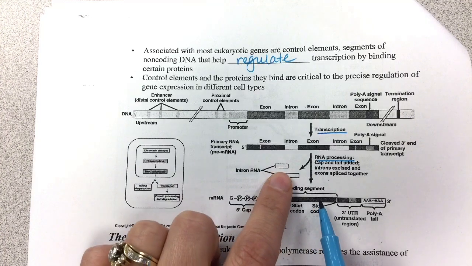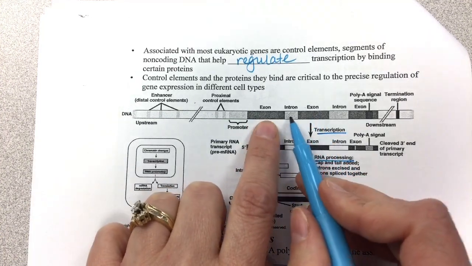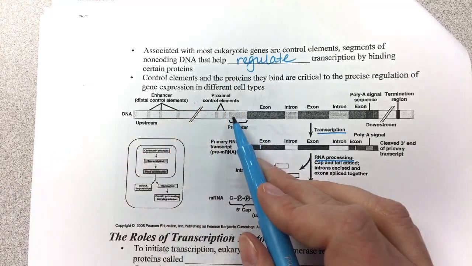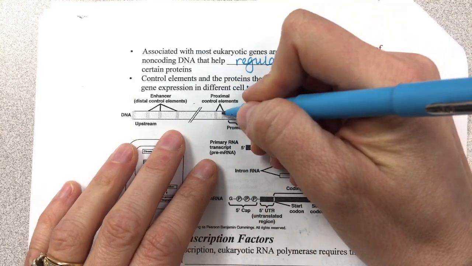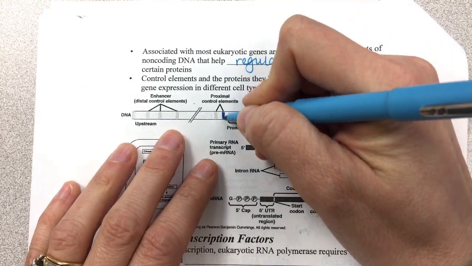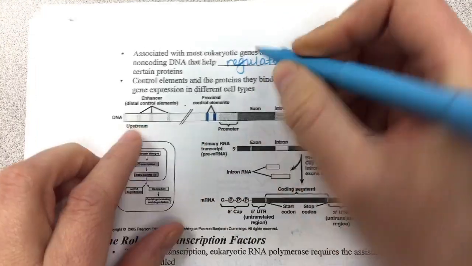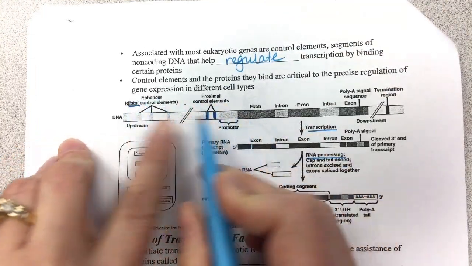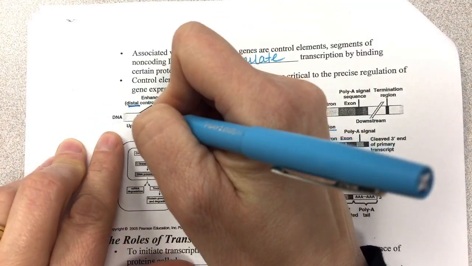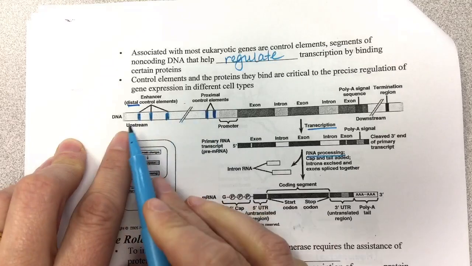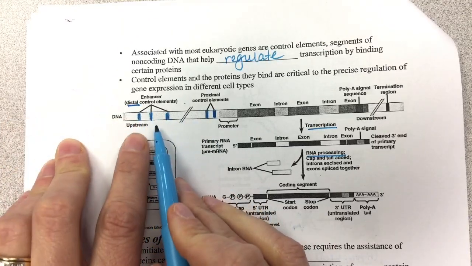All right, so now what I want to do is look at upstream, so here's your promoter region where everything binds. We have these things called proximal control elements. They're sections of the DNA. Proximal means close to the gene. Distal is farther away. All right, so these guys are upstream. Distal control elements are also called enhancers.